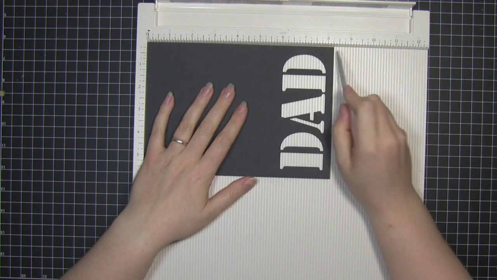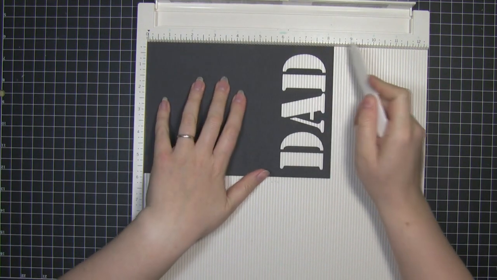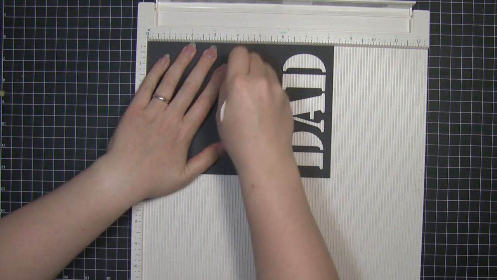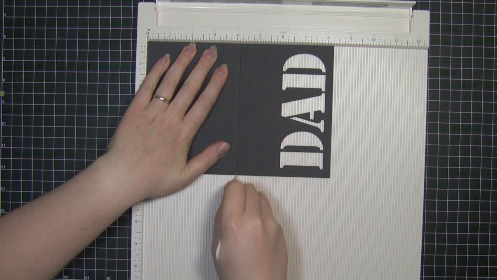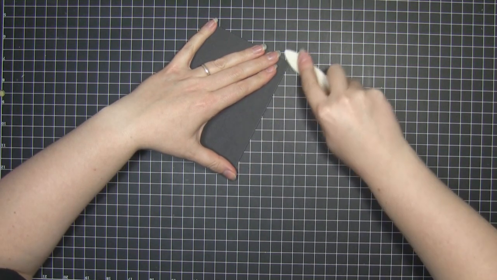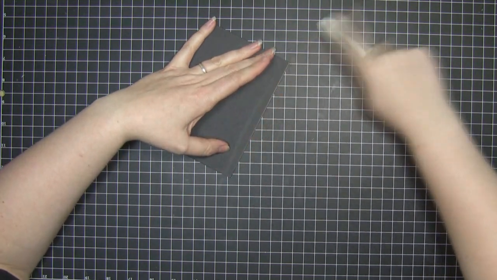Now this is 8 1/4, so I need 4 1/8 score line. Let's just fold that on the line. Just crease it with my bone folder.